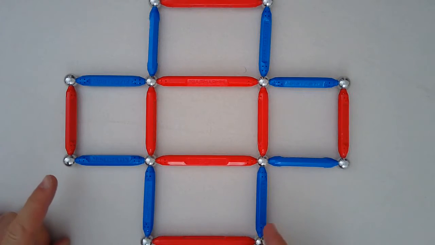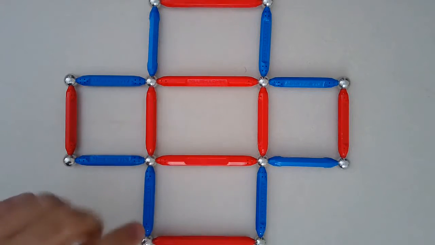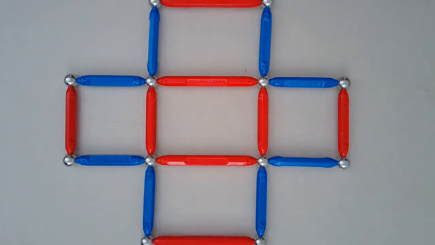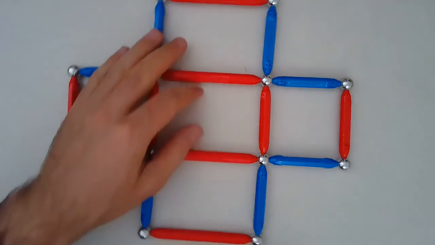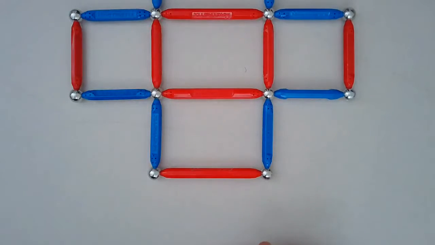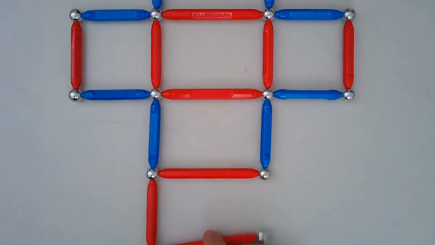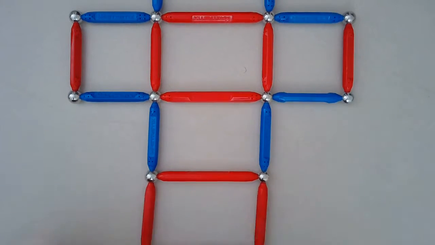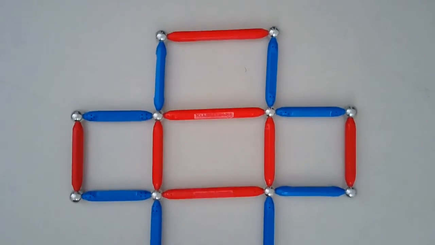In fact, this would be the net of a rectangular prism with an open top. So we would need one more of these bigger rectangles. So the complete net of a closed rectangular prism, I need to add one more of these. I might just move that up a little bit, and I might just use these red ones. And this would be the complete net.